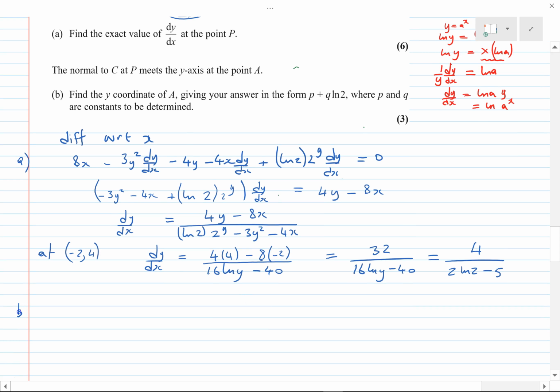Okay, so for part B, it talks about the normal to the curve at P. So that means the gradient of the normal is negative the reciprocal of this.